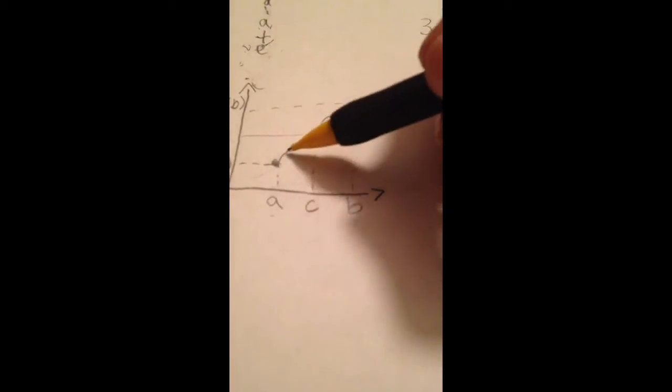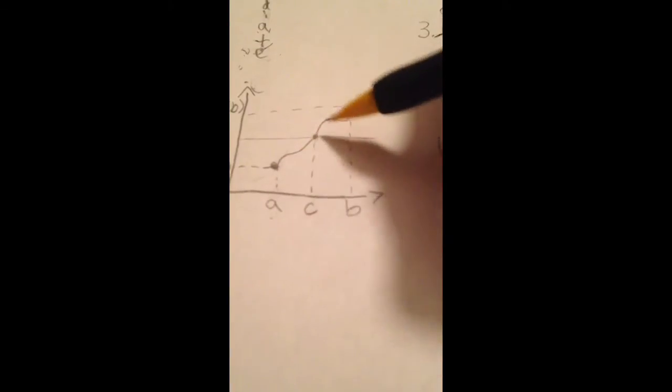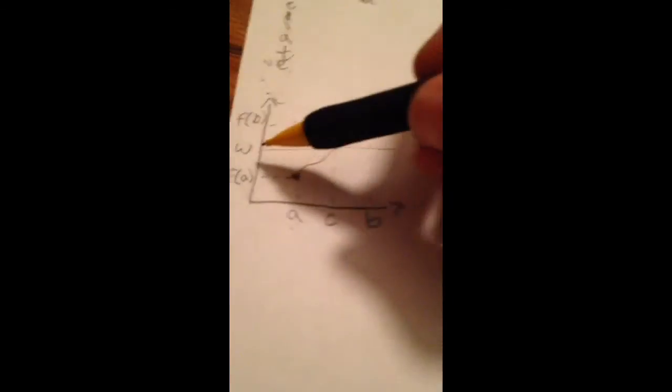So the theorem says that when the curve is the function y equals f of x, and it is continuous on the interval [a, b], so there are no breaks, it keeps going from a to b, and w is a number between f of a and f of b. So up here we have w, it's between f of a and f of b. Then there must be at least one value c within [a, b] such that f of c equals w.